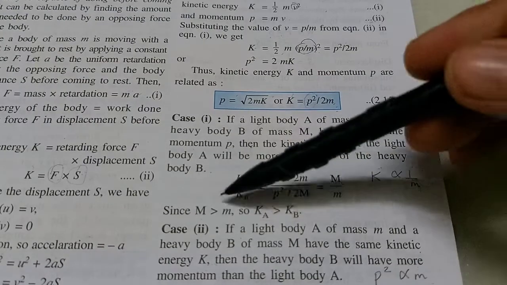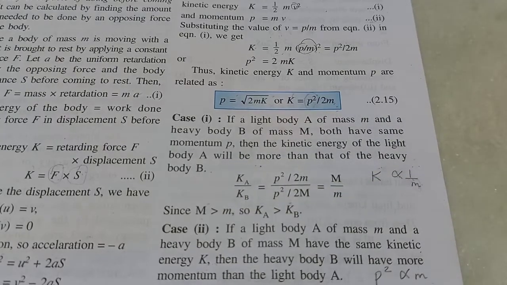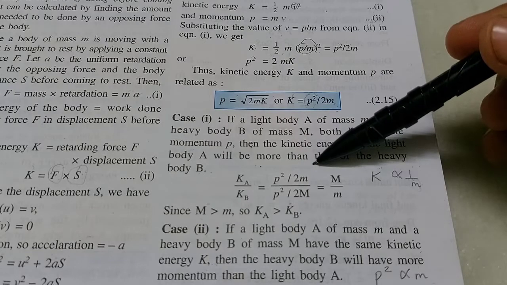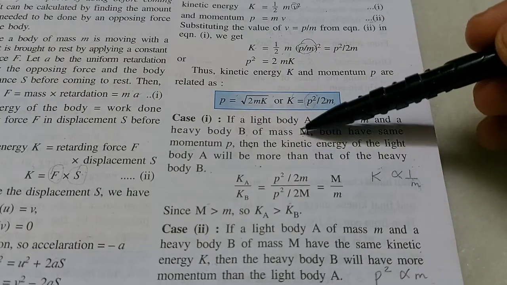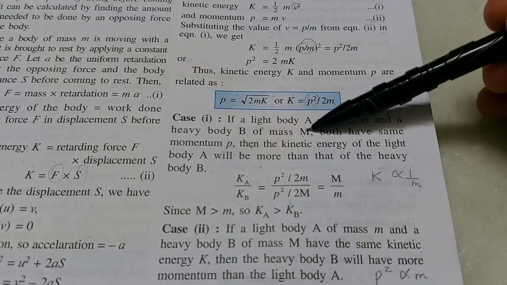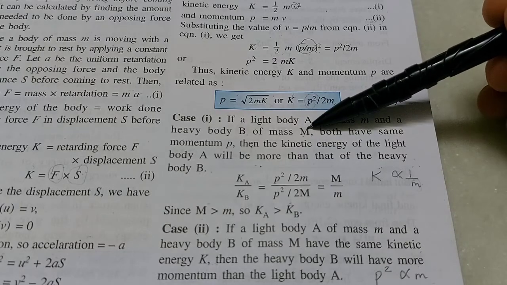The logic behind this fact that the greater the mass, less is the kinetic energy is because if momentum is constant, then the object having greater mass, that is body B, will have lesser velocity, because momentum is constant and momentum is mass into velocity.